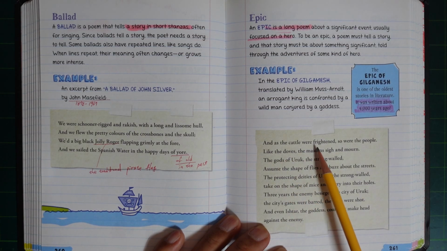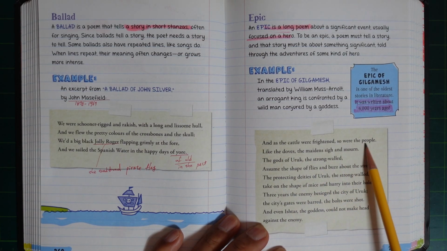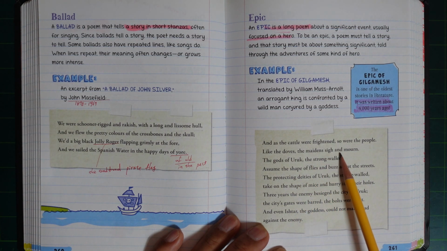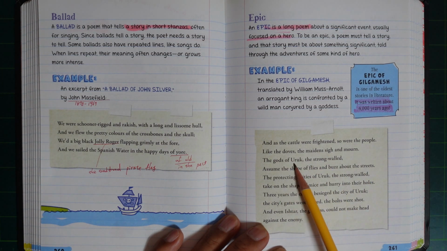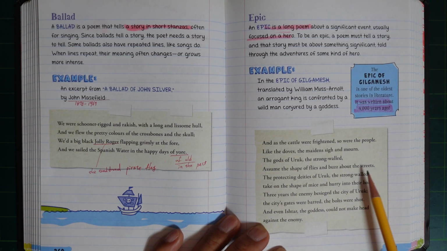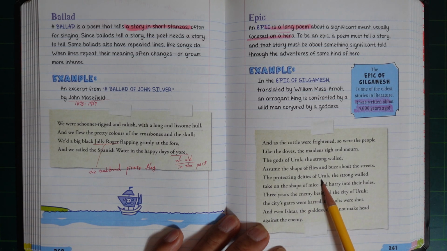As the cattle were frightened, so were the people. Like the doves, the maidens sigh and moan. The gods of Europe, the strong world, assume the shape of flies and birds about the street. The protecting deities of Europe, the strong world, take on the shape of mice and hurry into their holes.